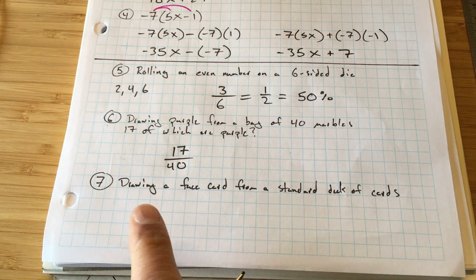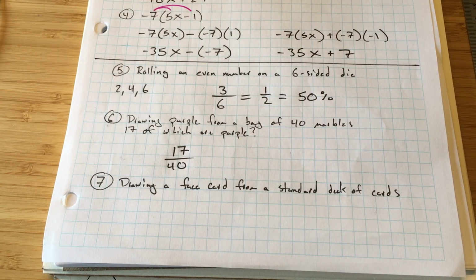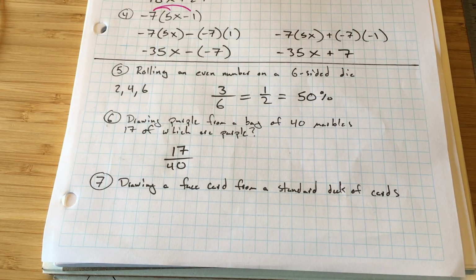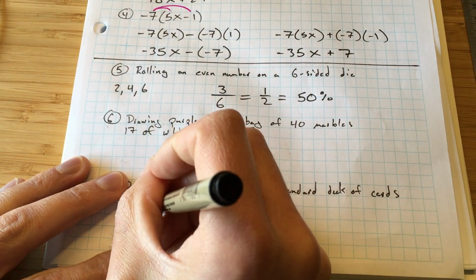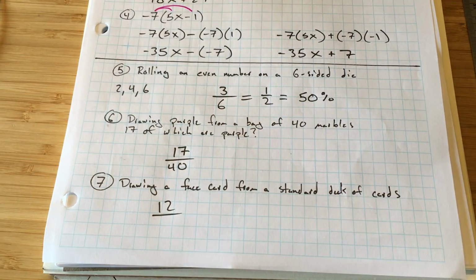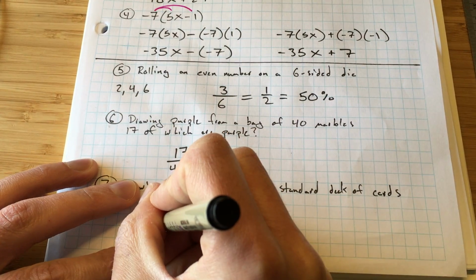And finally, number 7, drawing a face card from a standard deck of cards. Hopefully you're looking at your test if you're watching this right now, because you need to see the picture of all the cards, unless you're very familiar with the cards. In a standard deck of cards, there are 12 face cards. There's a jack, a queen, and a king from all 4 suits. 3 times 4 is 12. And there are 52 total cards.